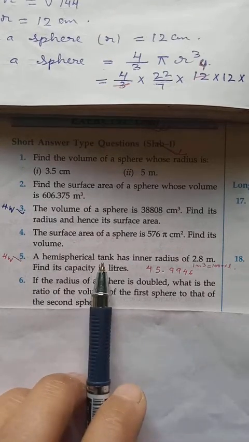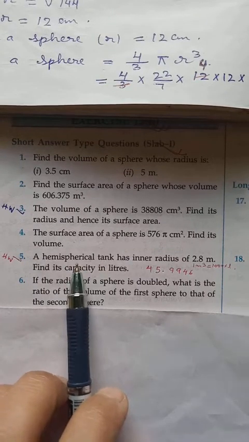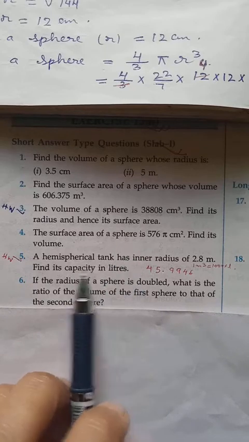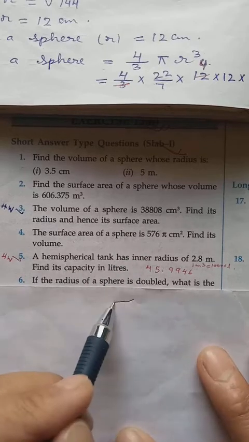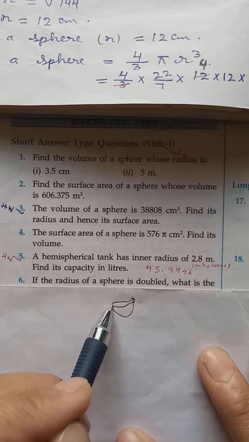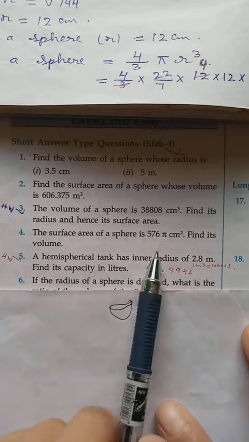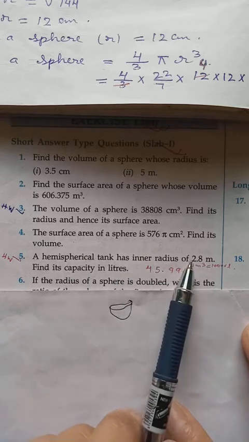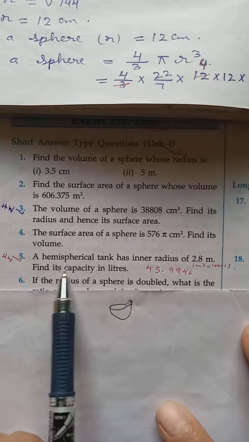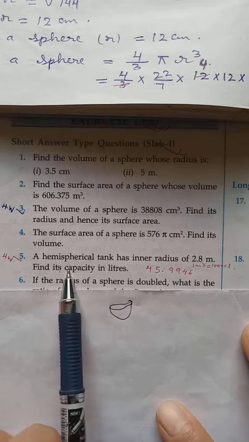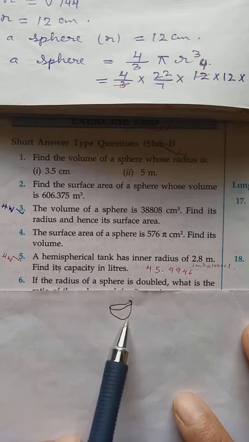Here we have the hemisphere now. Okay, cut the sphere into half, which looks like a bowl type like that. That is what we call hemisphere. So the radius of the hemisphere is given to be 2.8 meter. We have to find the capacity. Capacity means volume. How to find the volume of hemisphere?